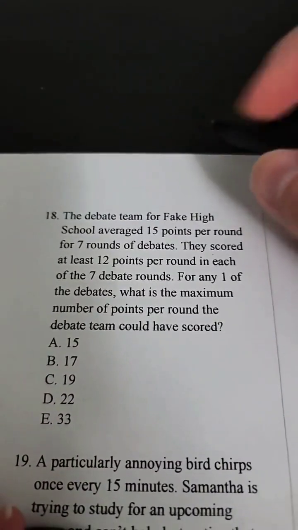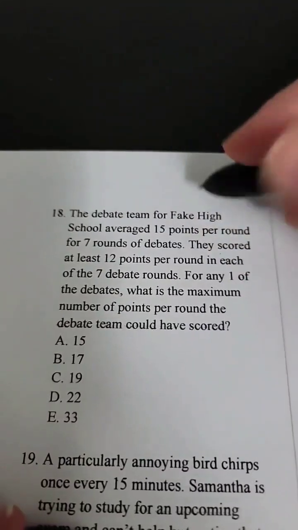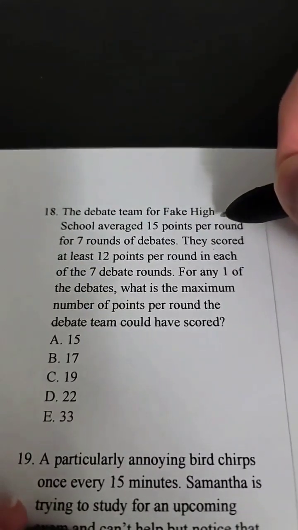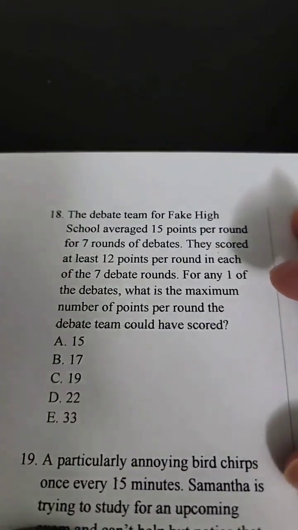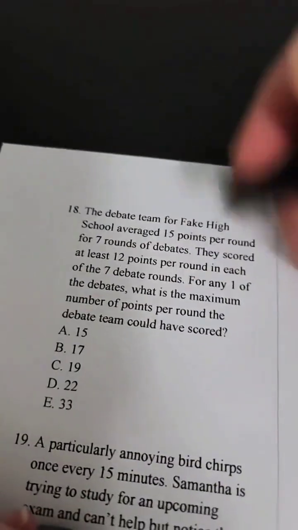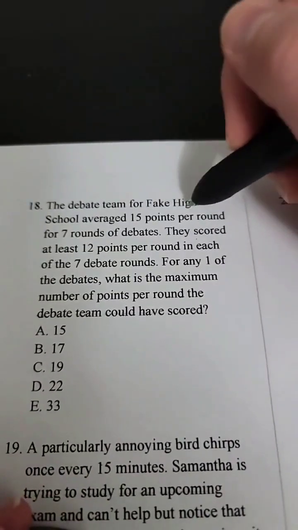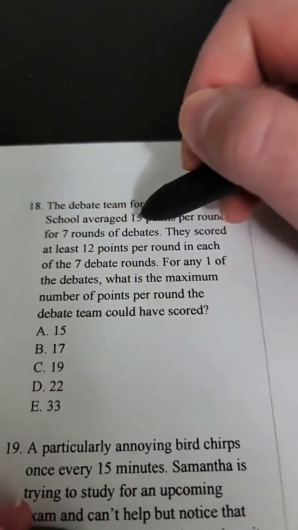So let's go to the next one. The debate team for Fake High School averaged 15 points per round. Fake High School. I know, I get that I wasn't creative, to the person that said that in the comments. So, the debate team for Fake High School averaged 15 points per round for 7 rounds of debates.